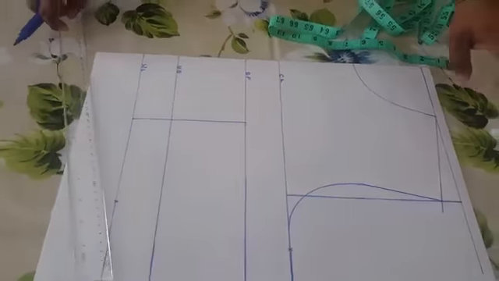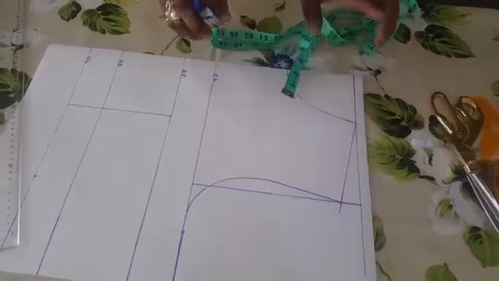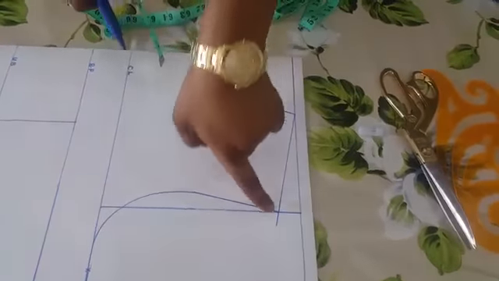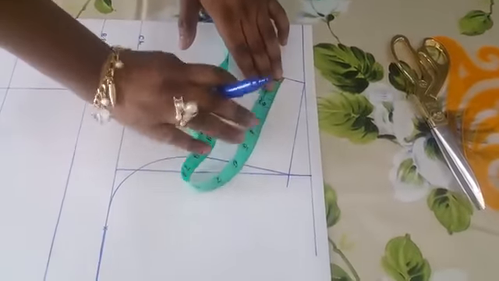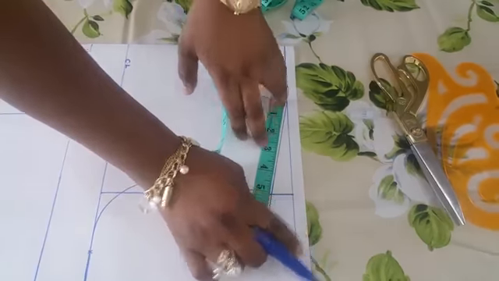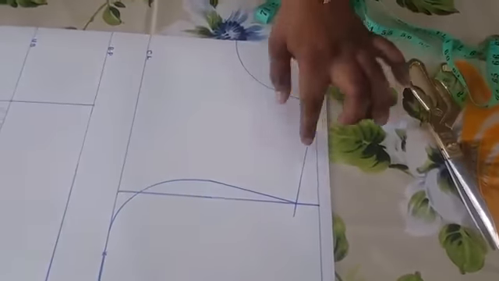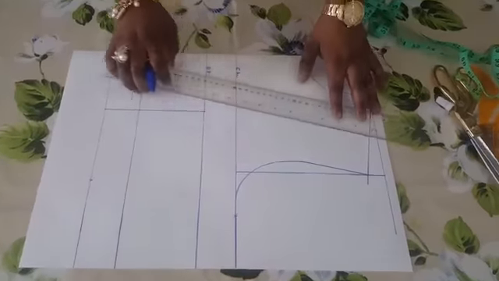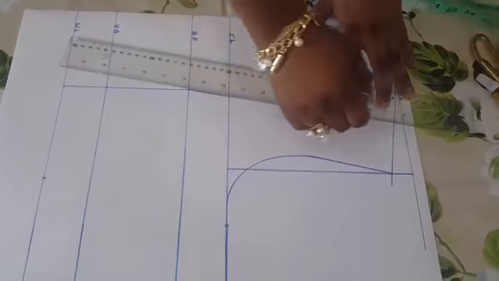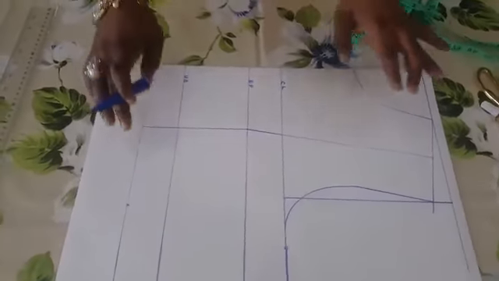So next we'll go to the shoulder line. So now on this slope, all you have to do is to measure from the nape of your neck down to the edge of your shoulder. Then here I'll measure mine, and I have 5 inches. So half of 5 inches is 2.5 inches. Then I will draw a straight line from here down to the bust point. Good. After doing this, then we input our dart.